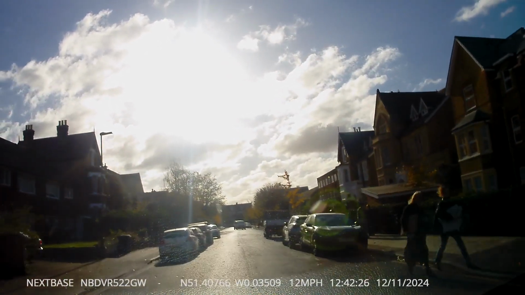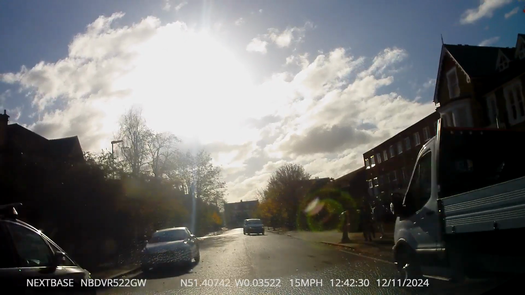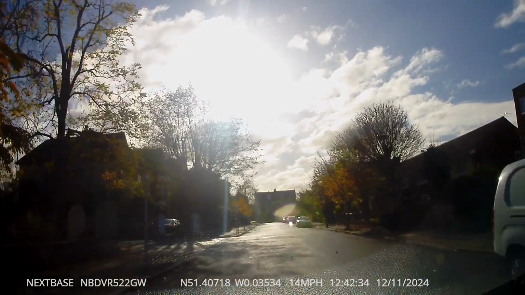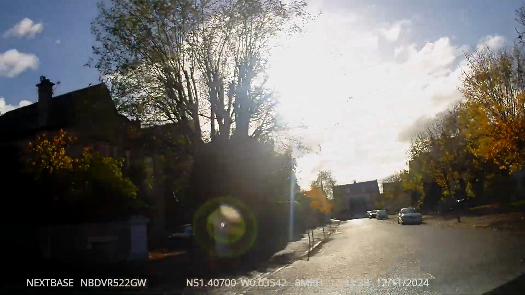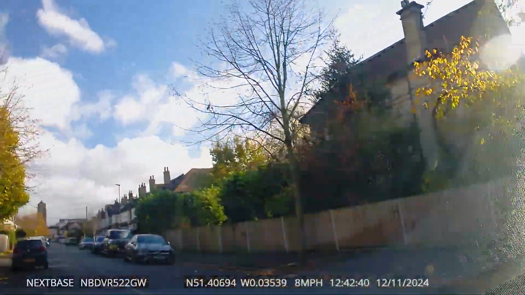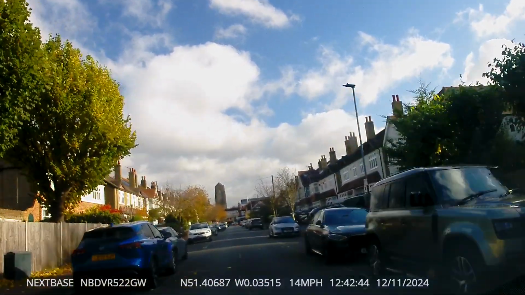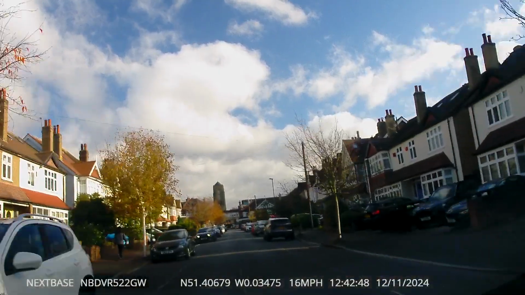That junction, where I was turning left, it's literally open, as you can see on the camera, because there's some fence there, so you can see an easy 2 to 3 car lengths before the roundabout. So remember, some roundabouts is a closed junction.